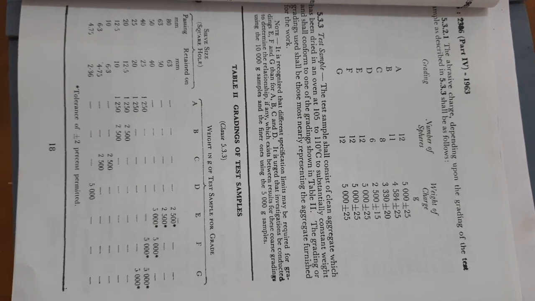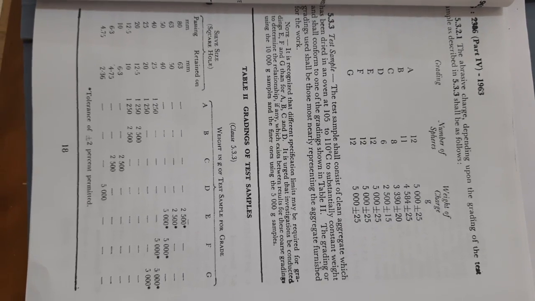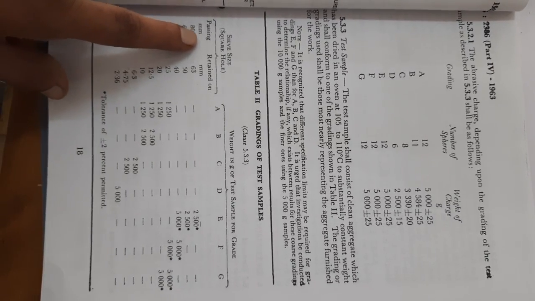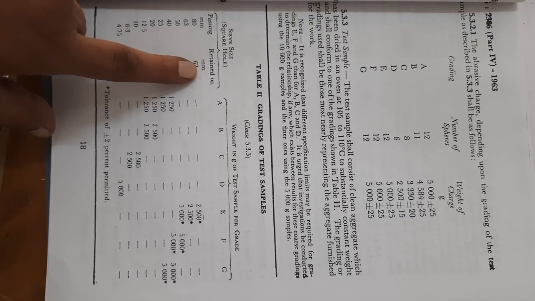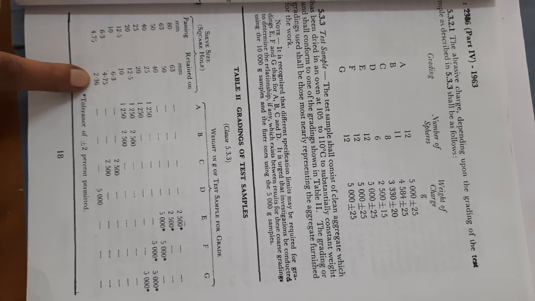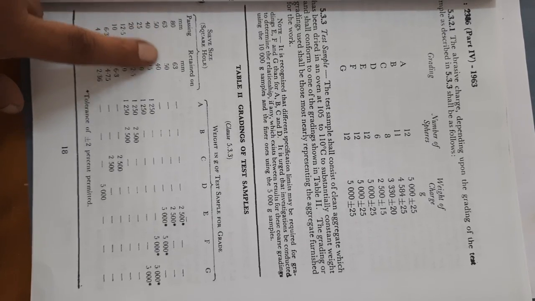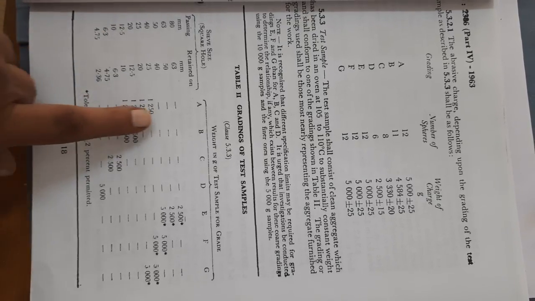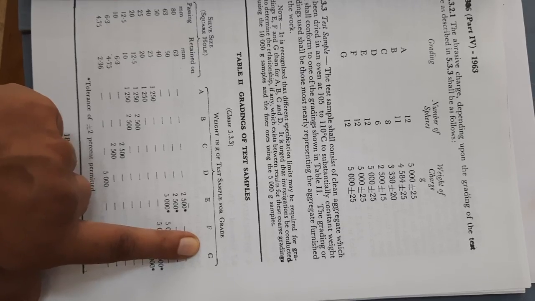Now we will see what will be the grading of the sample and the abrasive charge that should be placed in the Los Angeles abrasion machine. Here we can see the sieve sizes having square holes, passing through and retained on. It starts from 80 to 2.36: 80 passing 63 retained, 63 passing 50 retained. Likewise we have to select the proper sieves for A, B, C, D, E, F and G. These are the different grades that we are going to use for the sample.